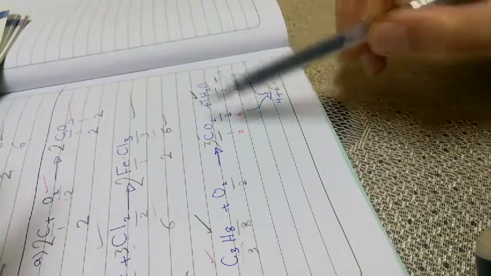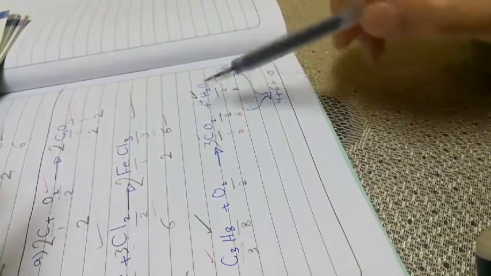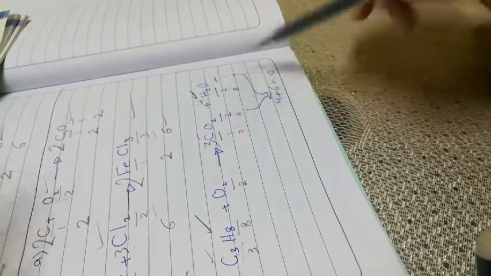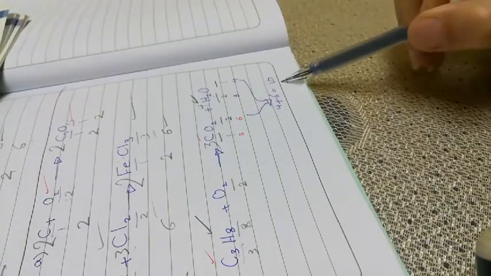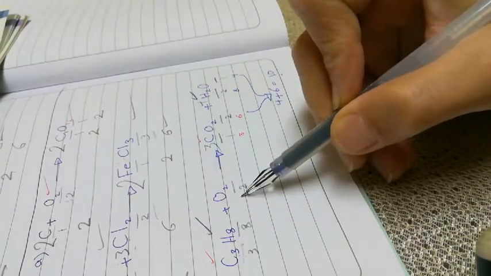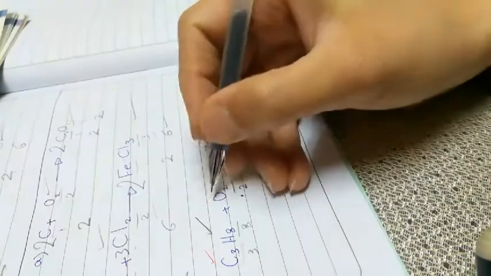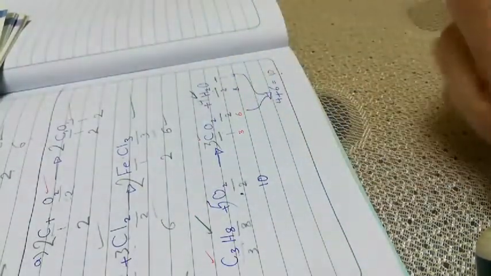So these are 2 types of compounds that have oxygen. So we must count them. How many oxygen atoms do we have here? We have 10. Up here, how many oxygen atoms should we multiply? We must multiply it by 5. So 5 times 2 equals 10.